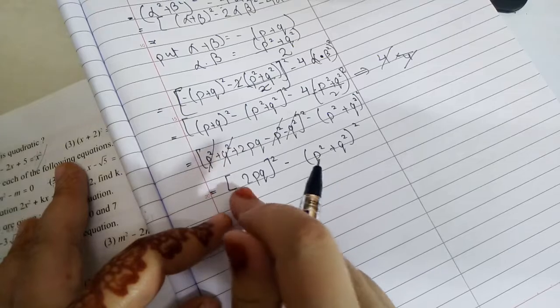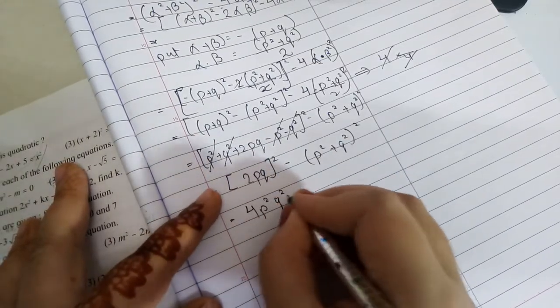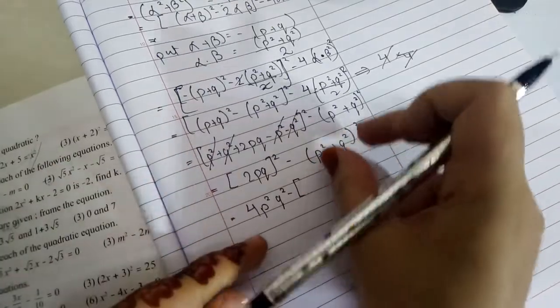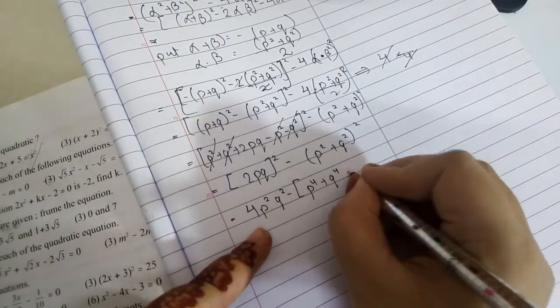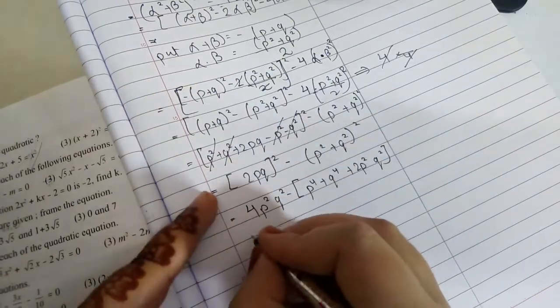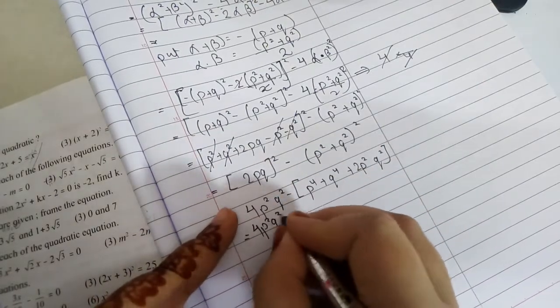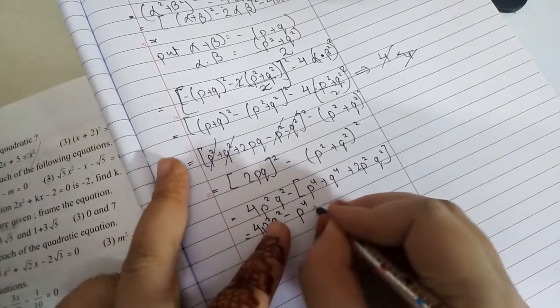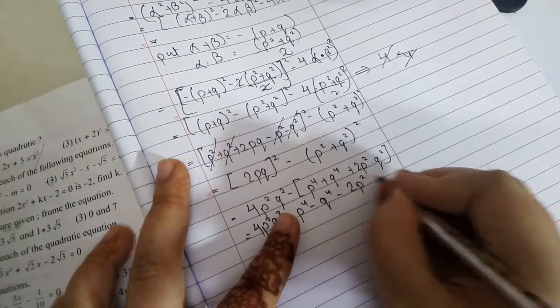Okay, now this square becomes 4p square q square, minus this one square, it will be p4 plus q4 plus 2p square q square. We are applying the formula here. Okay, now just open the term with the sign: p square q square minus p raised to 4. Now minus plus becomes minus, again minus becomes minus.